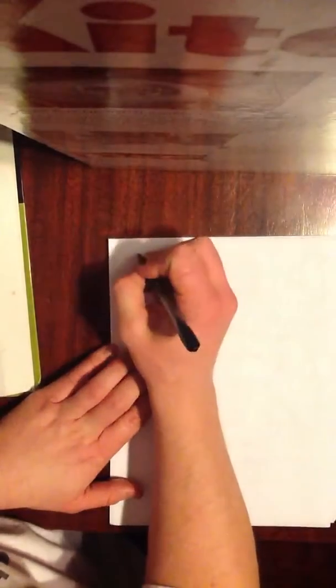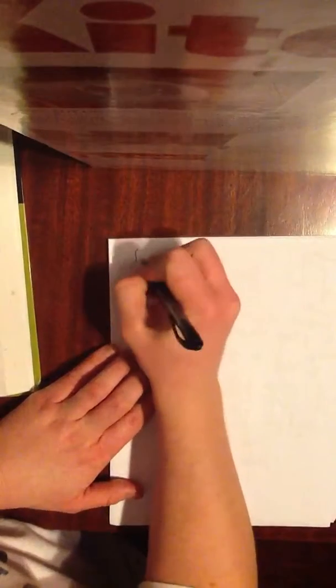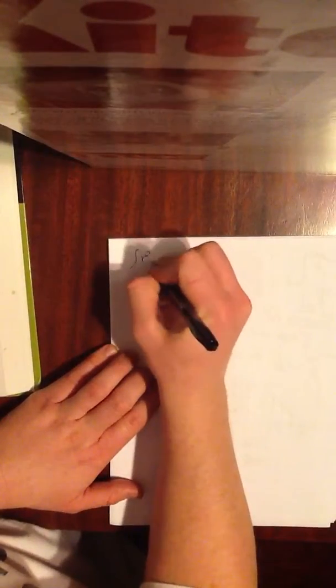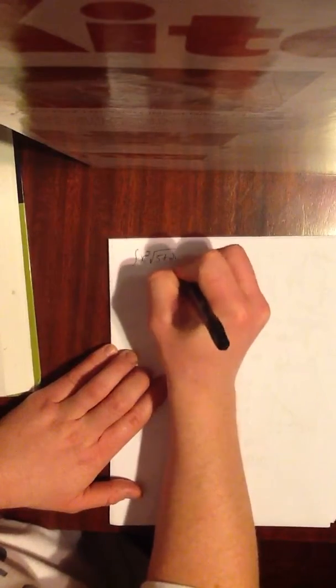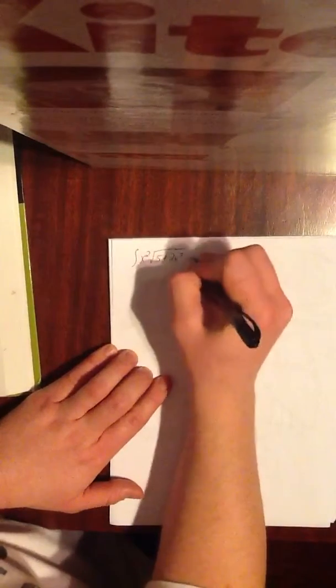So let's say we want to find the integral of x squared times the square root of 5 plus 2x to the 3rd dx. Told you it got harder. Hardest part is figuring out what u should equal.